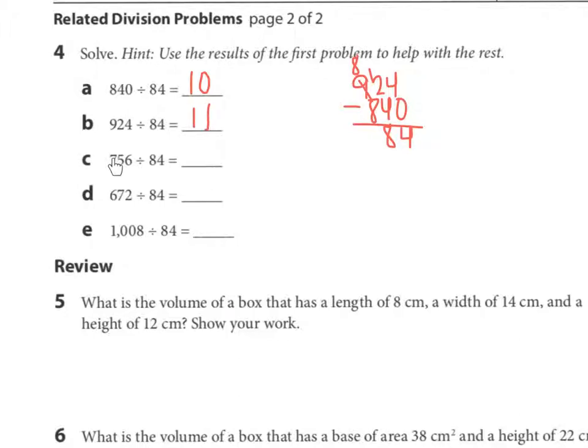The next one says 756 divided by 84. So I'm again going to find the difference. So let's find the difference between 924 and 756, subtracting. So I have 14 minus 6. This is going to be 8. 11 minus 5 is 6. 8 minus 7 is 1. 168.